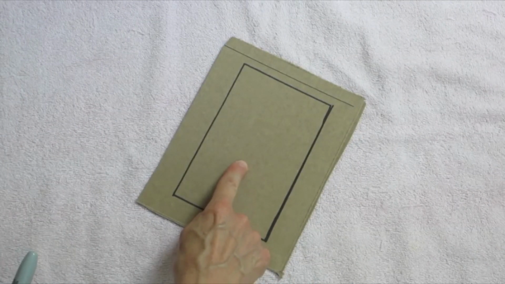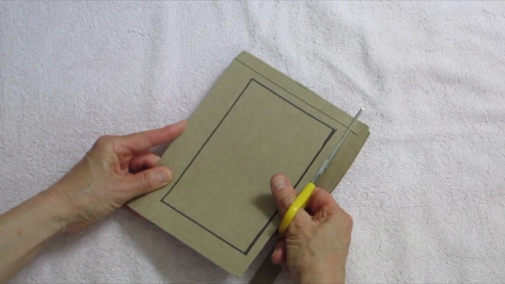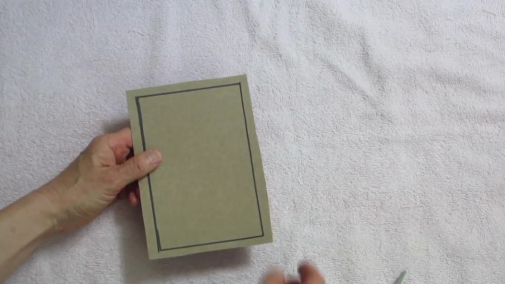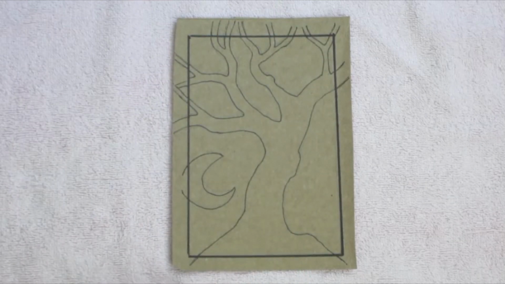This is where you're going to draw your pattern. Now you need to trim off the excess cardboard, but you want to leave maybe a finger width of cardboard all the way around so that you have something to tape to your frame. Now I've decided to draw a tree.